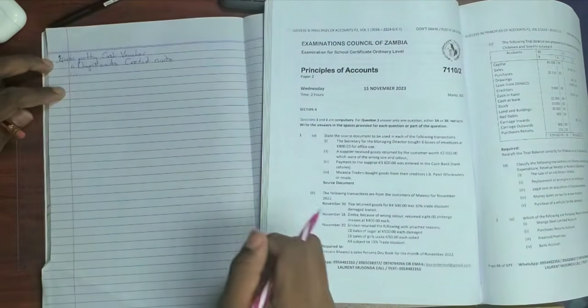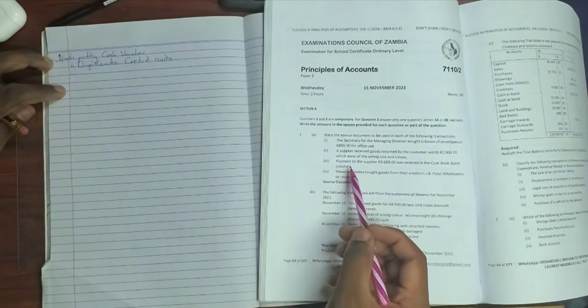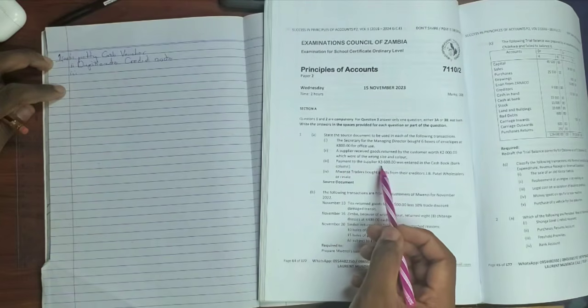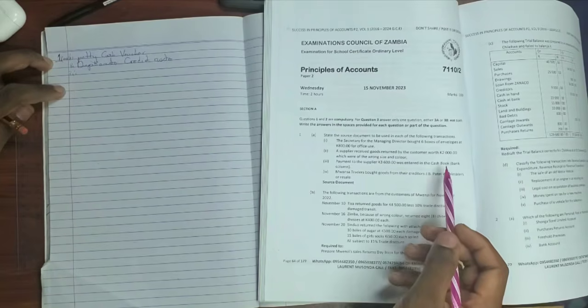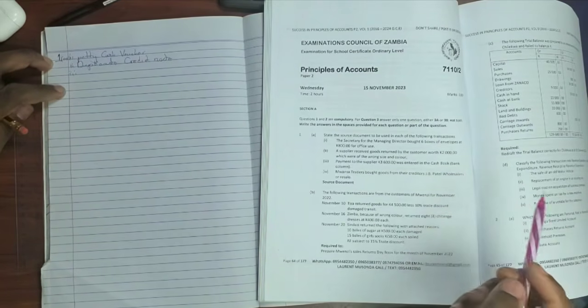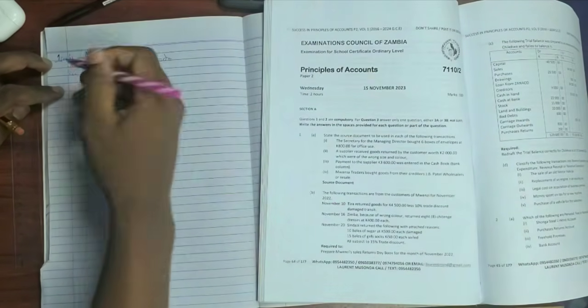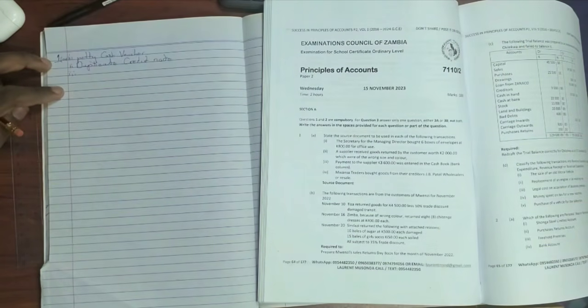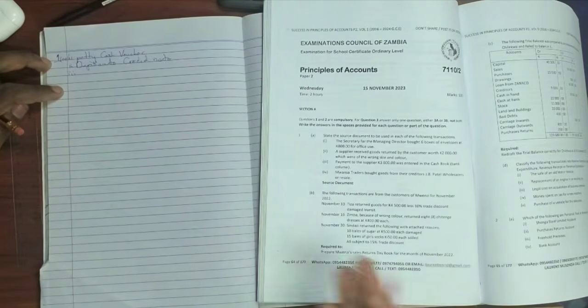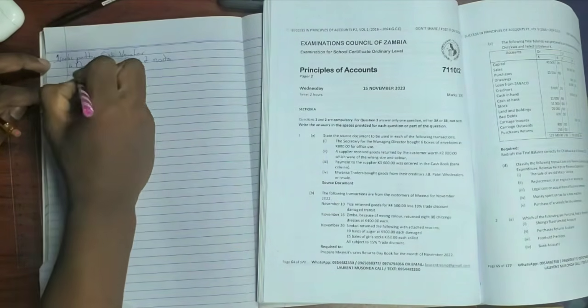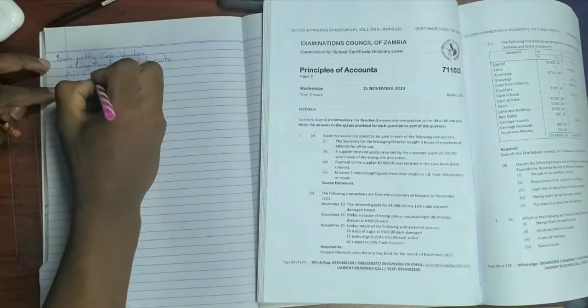Then we head on to the third one. It reads: payments to the supplier 3,600 was entered in the cash book, bank column. So this one is very easy. The book of prime entry that you're going to use here is the cash book, but the source document that we use for the cash book, you can either put a cheque or a receipt. So I'll actually go for the cheque.